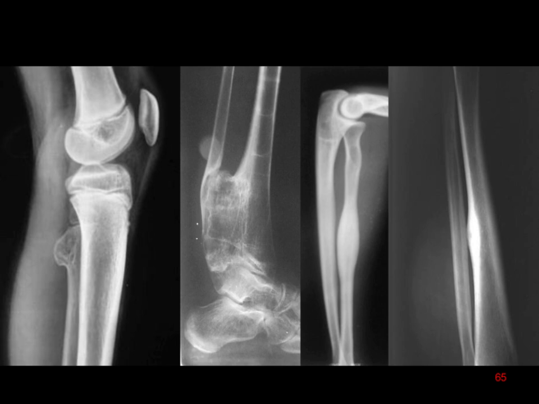This patient has severe pain, especially night pain. And on the extreme right is again an osteoid osteoma in the tibia. We see an eccentric sclerotic lesion in the cortex of the diaphysis of the tibia with possibly a small lytic nidus in it.